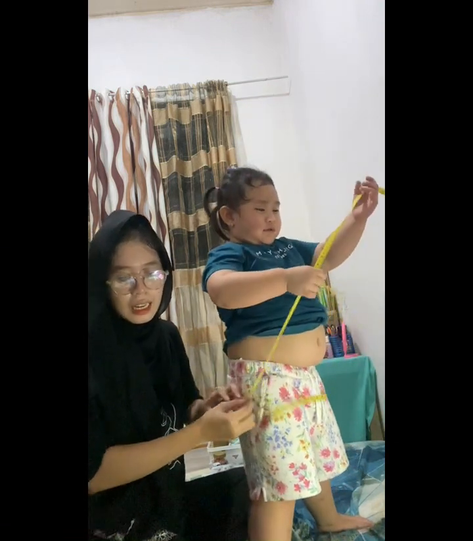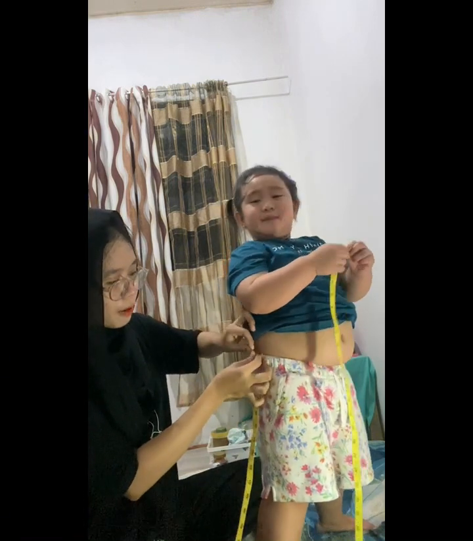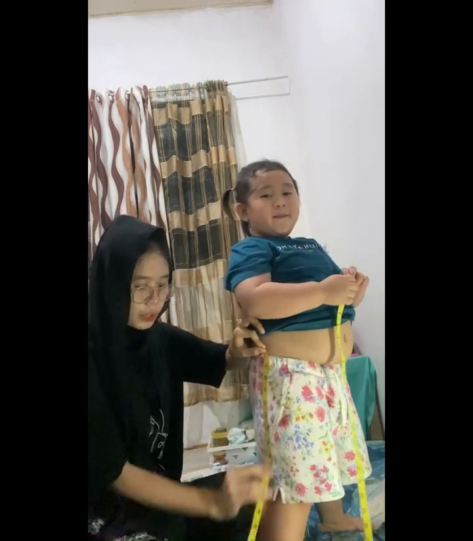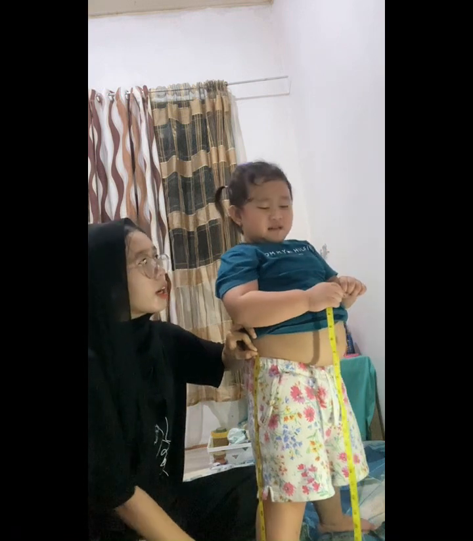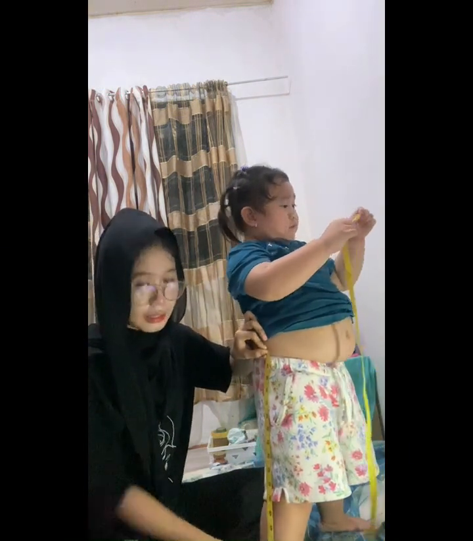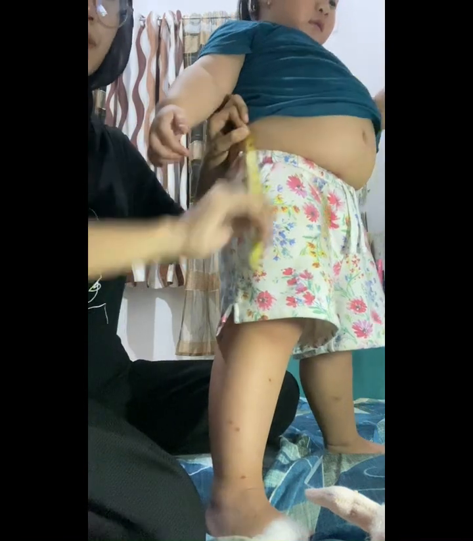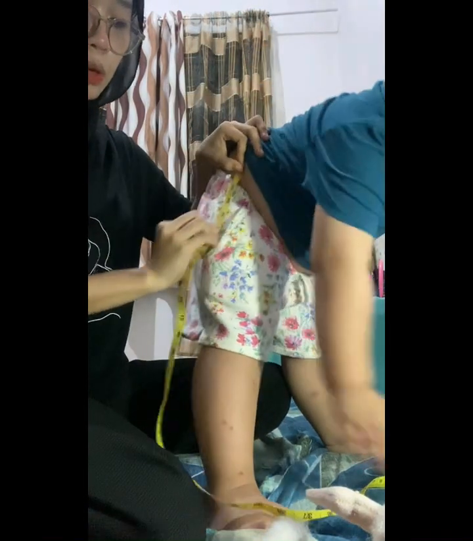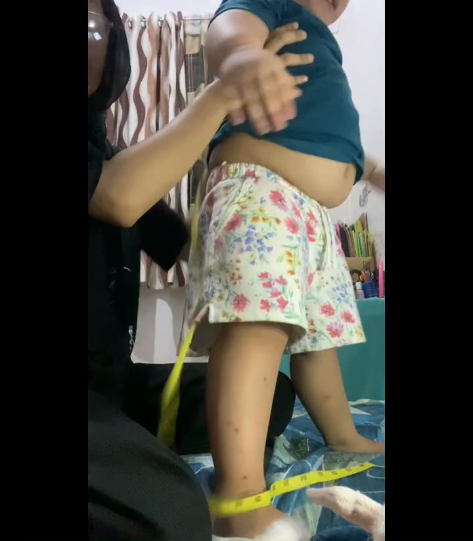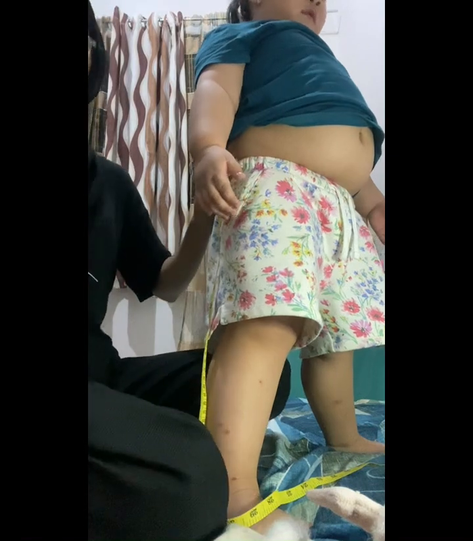The next is the sleeve hole. Starting from the hips down to the upper ankle. The end point of the measuring tape must be the upper ankle, okay, like that. The next is the elbow.